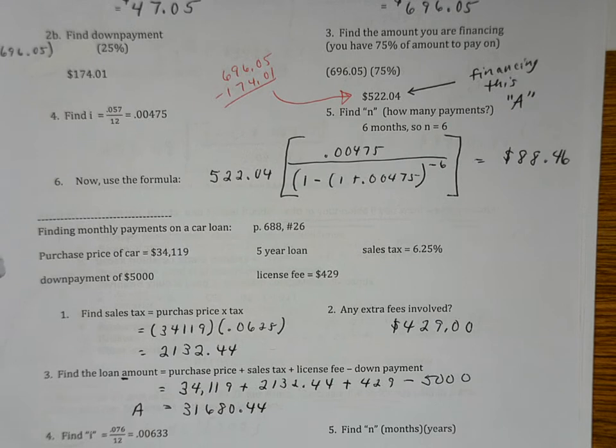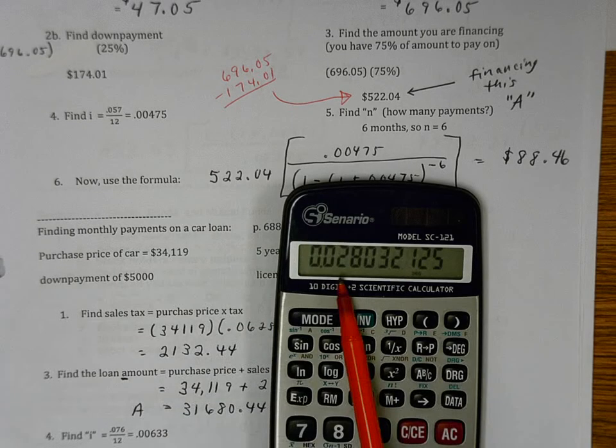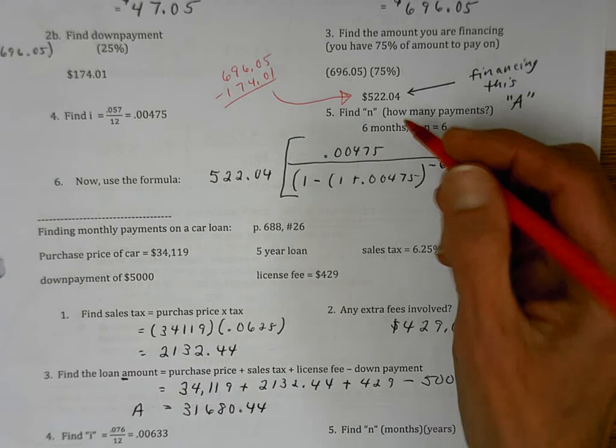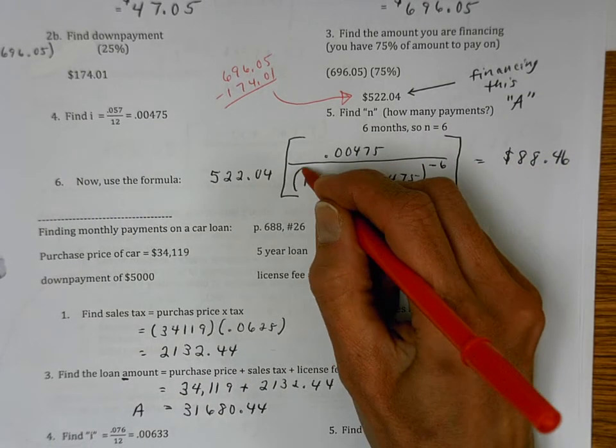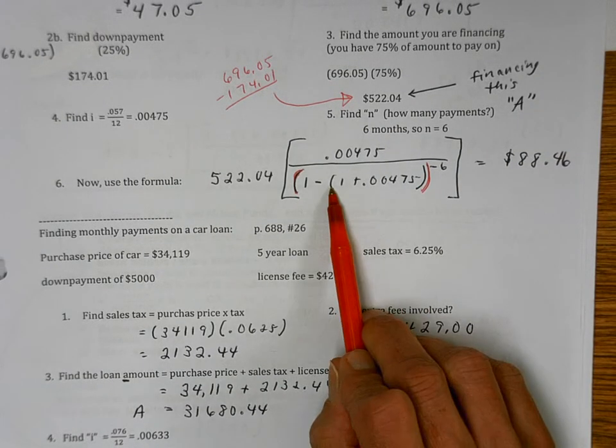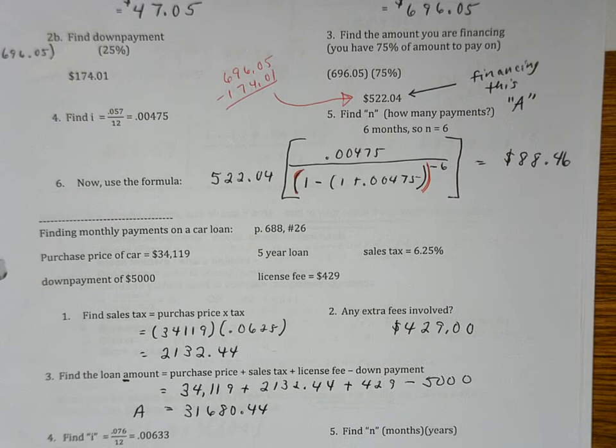So we've got parentheses, 1 minus left parentheses again, 1.00475, close my parentheses, raise it to the -6, close my parentheses again, hit equals, and if you did it right, you should get 0.02803. Okay, so if you don't have that value, put things back in your calculator again, and you've got to have this and this close, and then the blacks close each other. So it's 2 black parentheses, 2 red parentheses, okay?